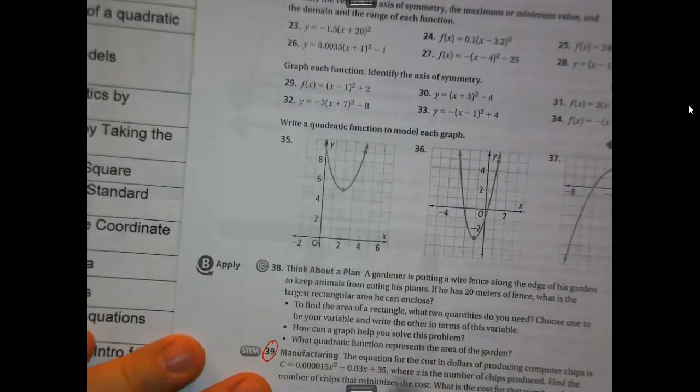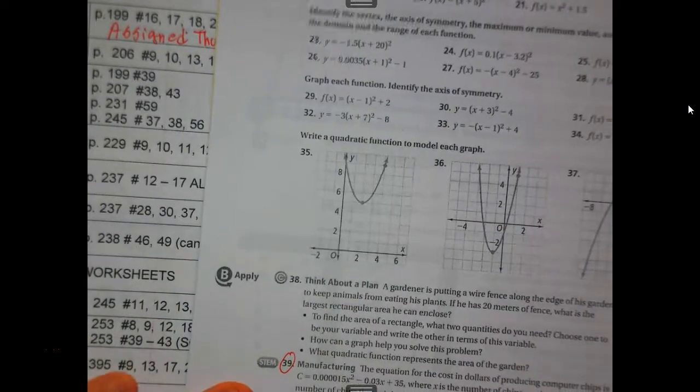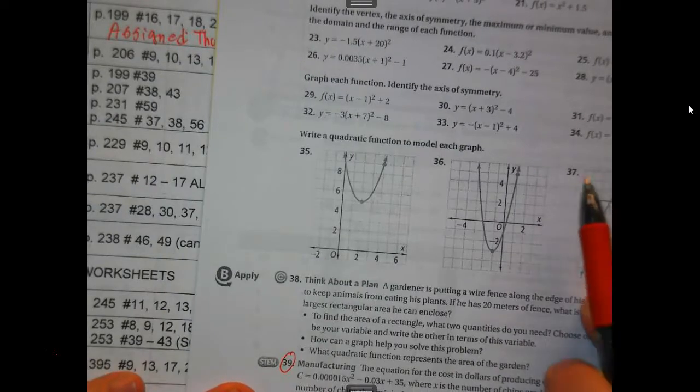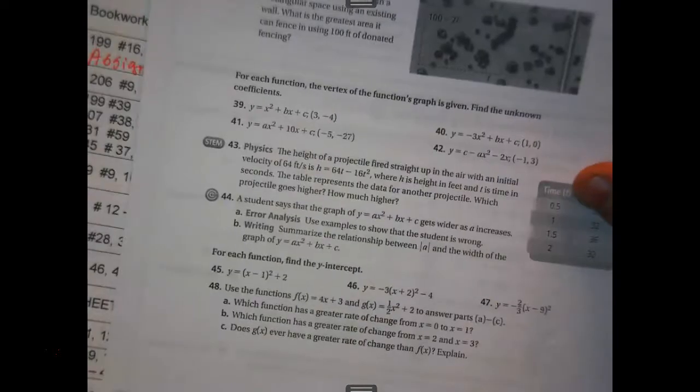This looks okay. I think you guys can do this one. Page 207, number 38.